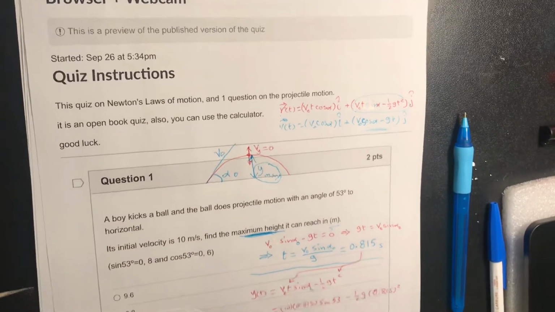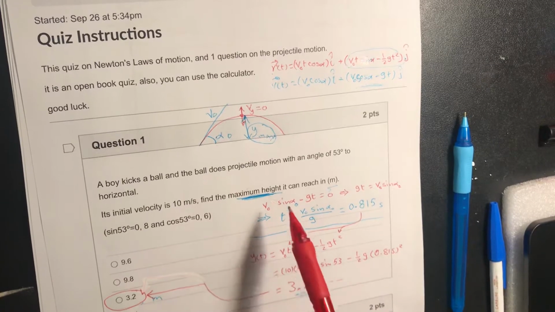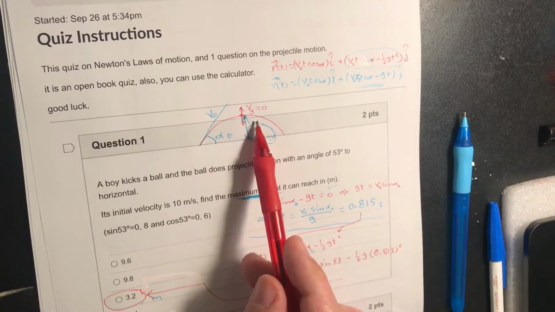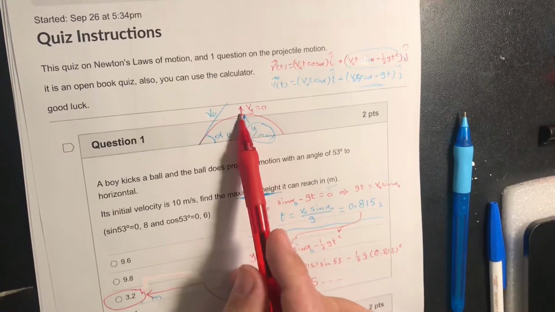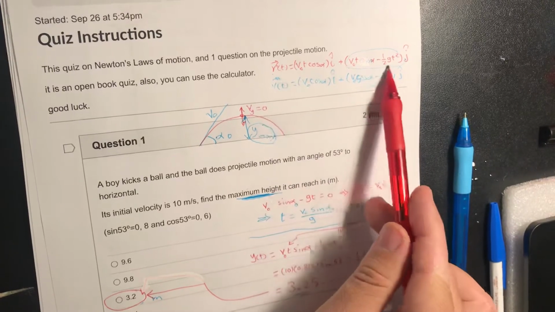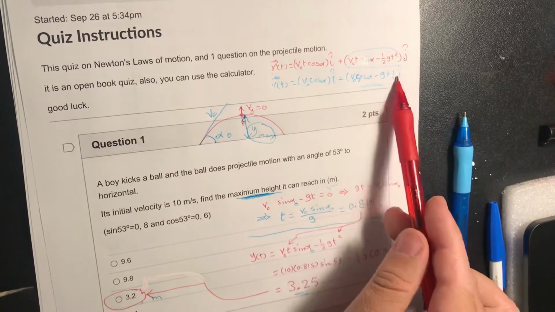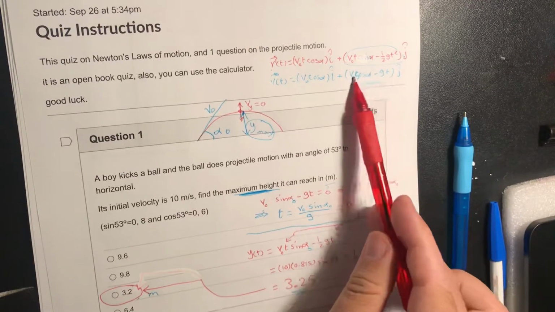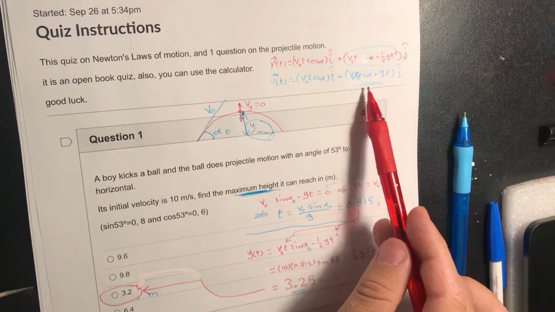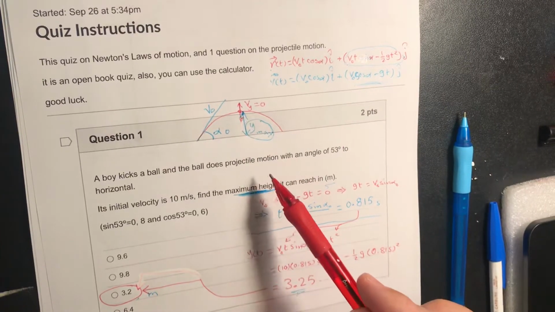We have a projectile object which is a ball. We need the maximum height for this ball. At the maximum height, the vertical velocity is equal to 0. We have the position vector and the velocity vector. From the velocity vector, the y component of the velocity is equal to 0. By using this fact, we can find the time at this point.